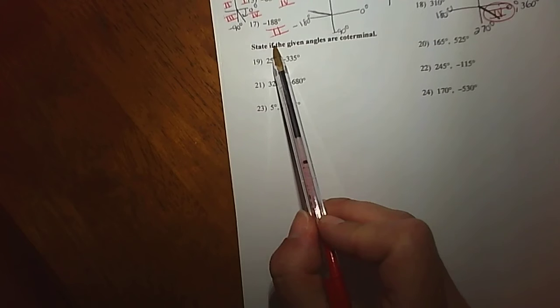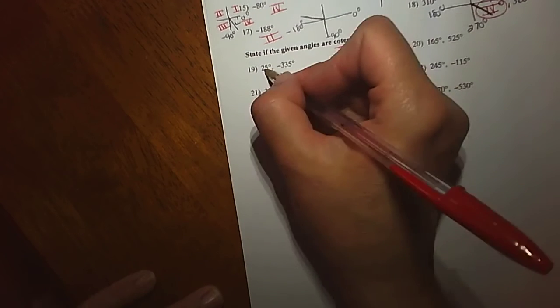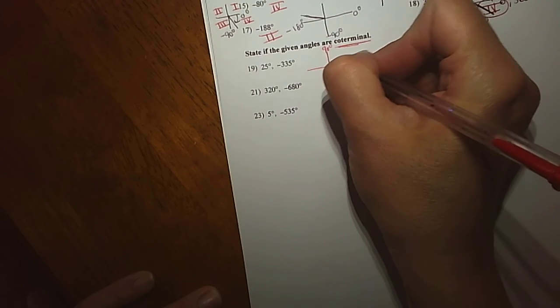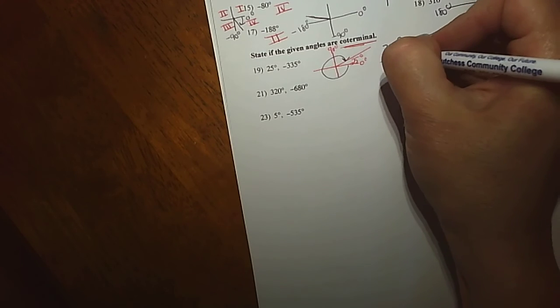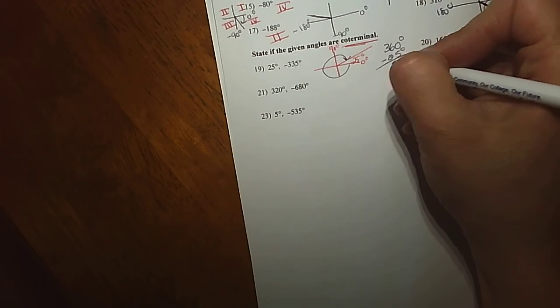And now finally, state if they are coterminal. Coterminal means do these guys land in the same spot? All right, so what I'm going to do is graph 25 degrees. That's 0, that's 90. 25 would put me here. Now, negative 335. Negative means I'm going around this way. All right, so what's a whole way around a circle? 360. So if I do 360, right, minus this 25, would I end up with 335? And I do. That means I went backwards 335. So that guy's going to be yes.